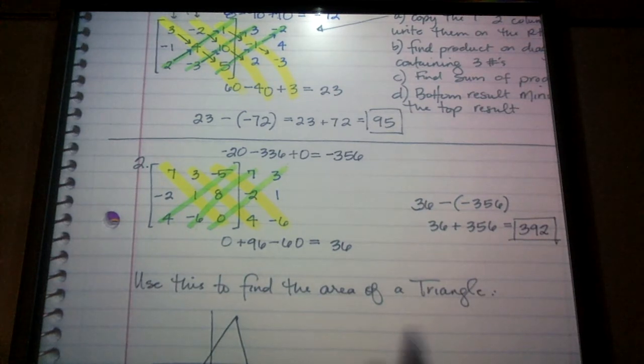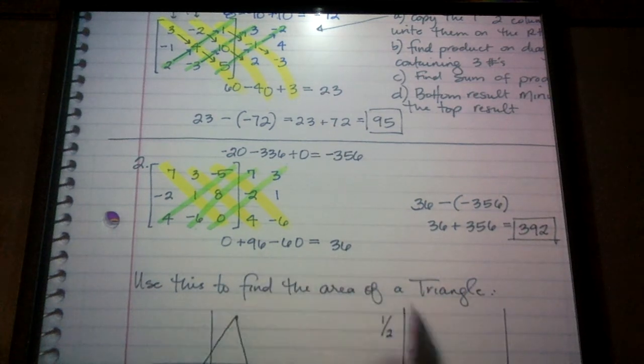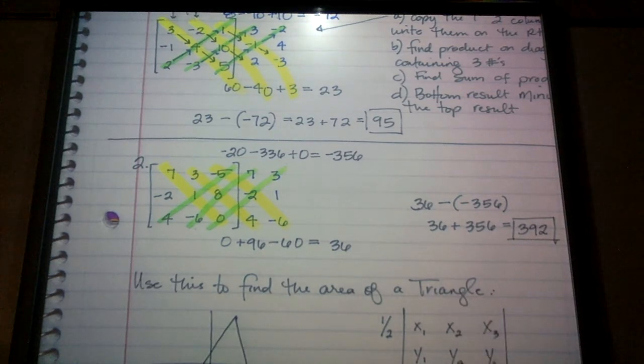So the formula, here's the formula. It's 1/2 times the absolute value, because area is positive, of your first pair of coordinates and 1, that's the first column, the second pair of coordinates and 1, and the third pair of coordinates and 1. That will equal the area of your triangle. Oh, I'm sorry, you can't see this.